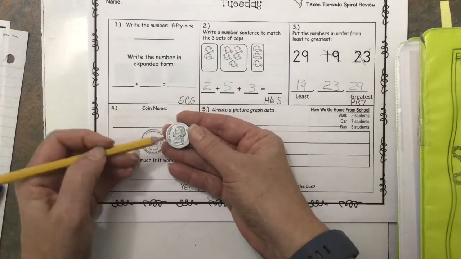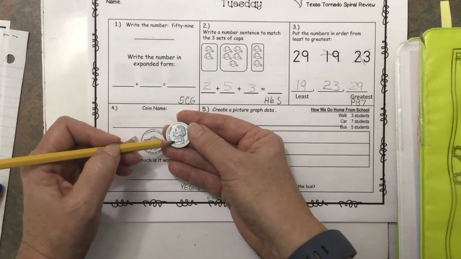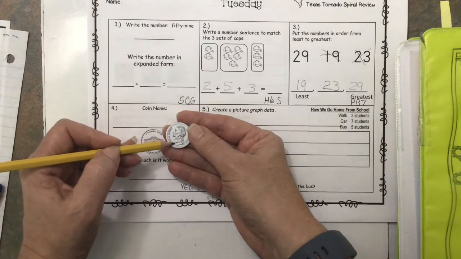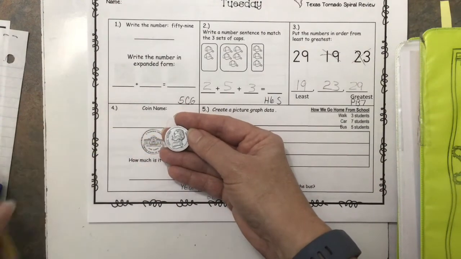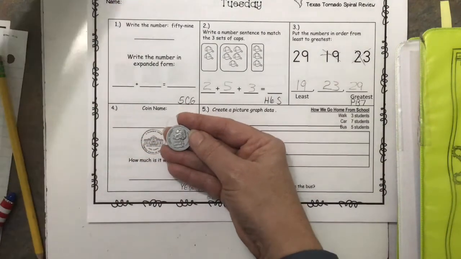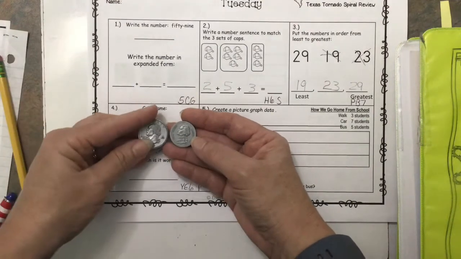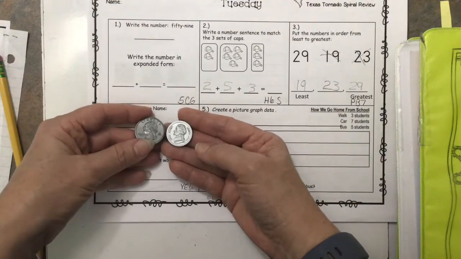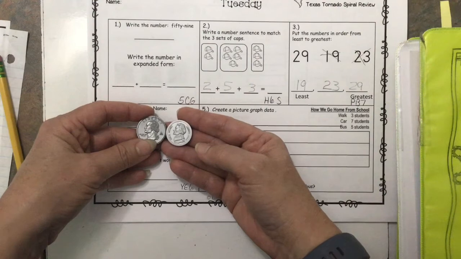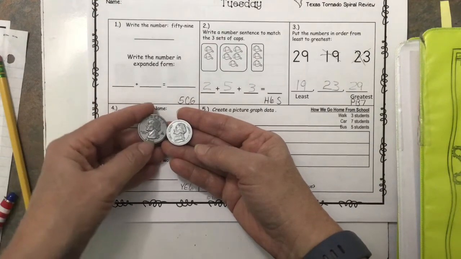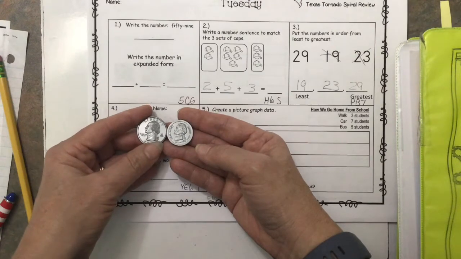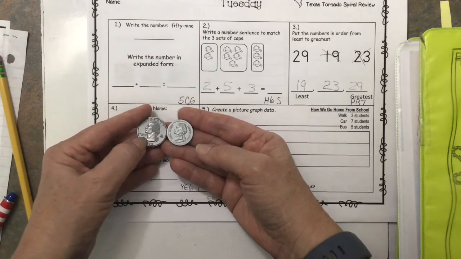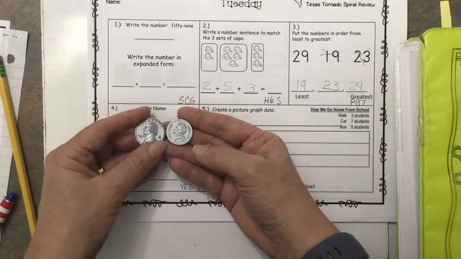I teach the kids that this fancy collar shirt that he's got on, see that big fancy collar on his shirt? He's got a big fancy collar on his shirt, which is why he is the nickel. This guy looks very similar to him. They both have long hair tied in a ponytail at the back. But notice this guy doesn't have the fancy shirt. Okay? This guy doesn't have a fancy shirt.